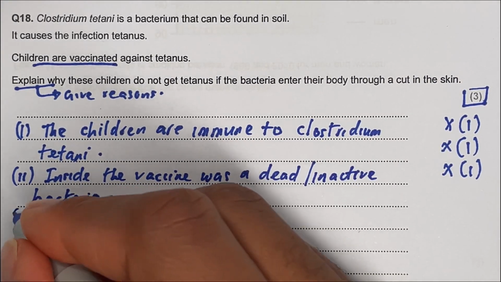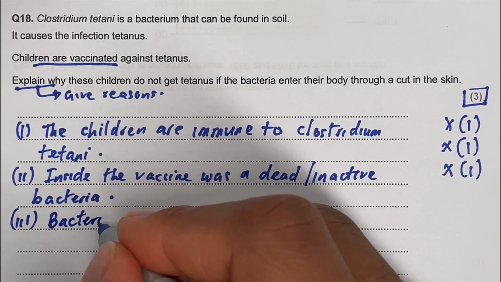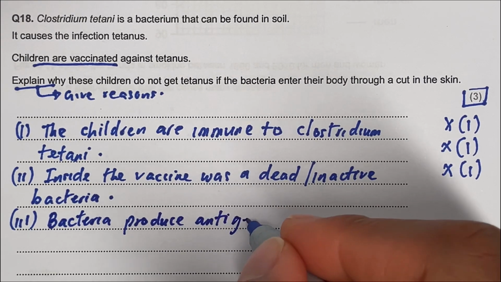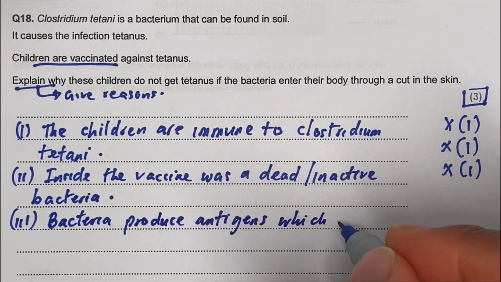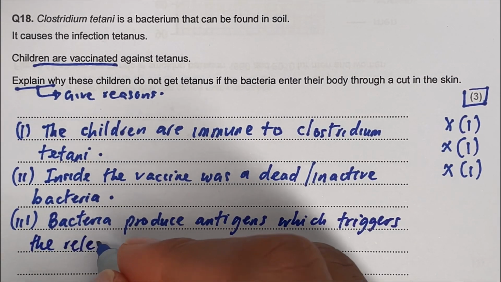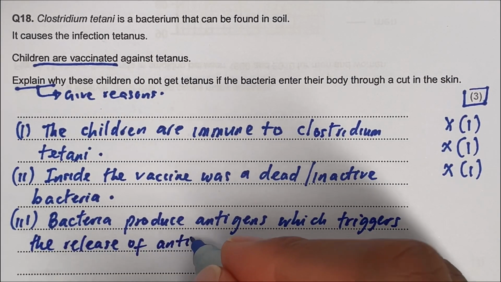We know that bacteria contain antigens. Bacteria produce antigens, which trigger the release of antibodies by the memory cells.